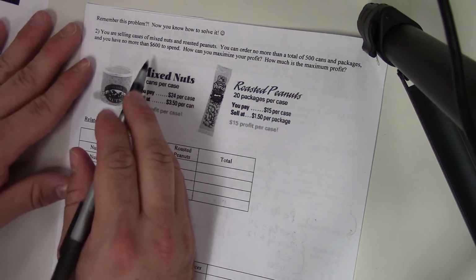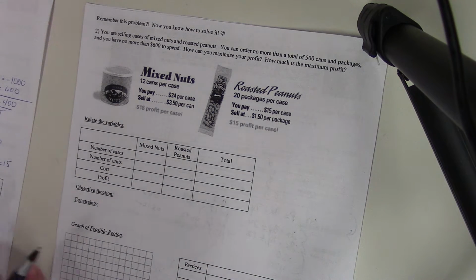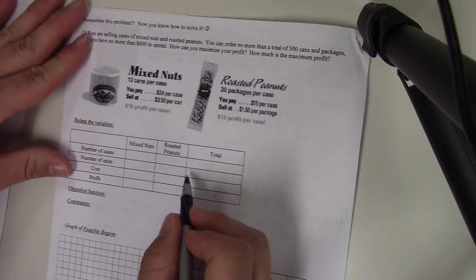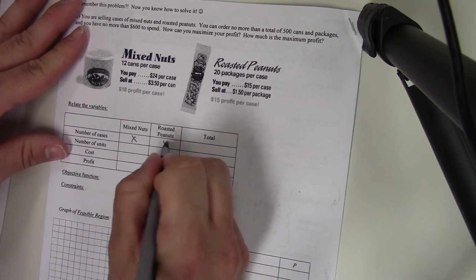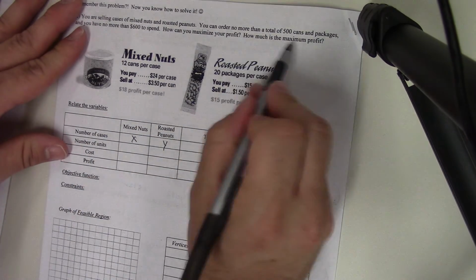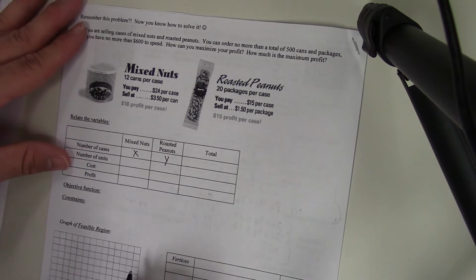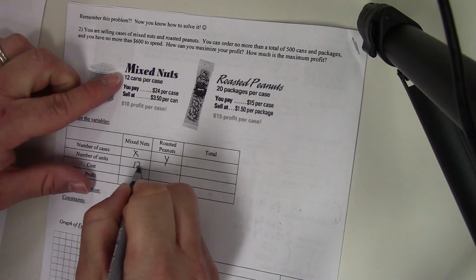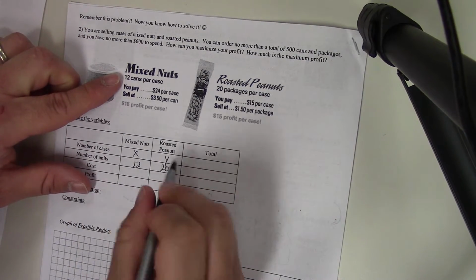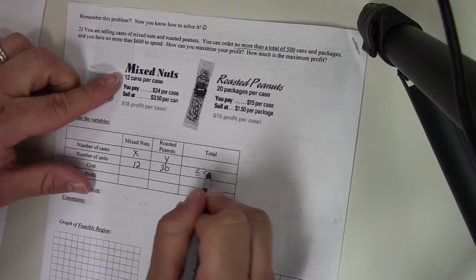Alright, so you're selling cases of mixed nuts and roasted peanuts. Okay, you can order no more than 500 cans and packages. Okay, so I'm going to start filling in this pack. I know that the number of cases is my x and my y. Okay, how much do I need to have to be able to maximize my profit? What's my maximum profit? We'll get to that answer too. The number of units, well, it tells me right in the problem, there's 12 here and there's 20 there. And the number of units, it says right here, is no more than 500, so less than or equal to 500.